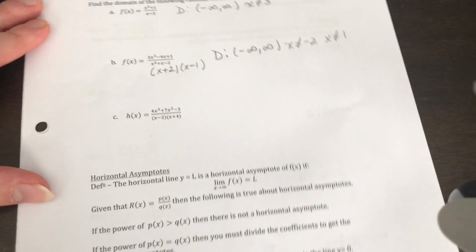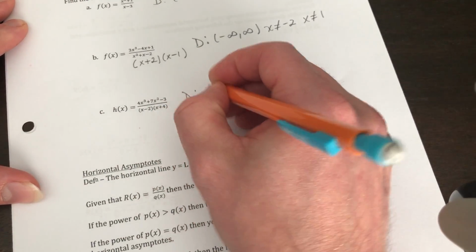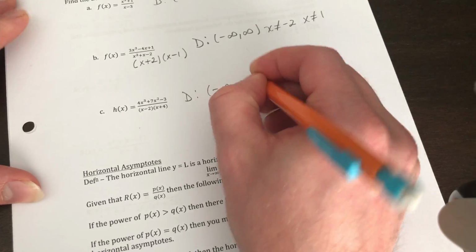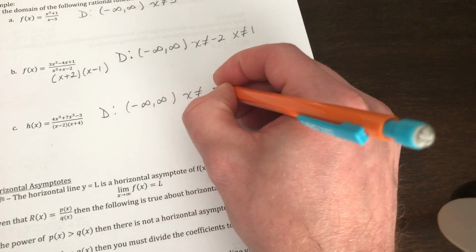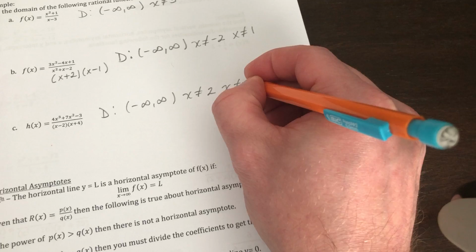In the last one, it's already factored for you. Your domain is going to be negative infinity to positive infinity. X cannot equal 2, and x cannot equal negative 4.